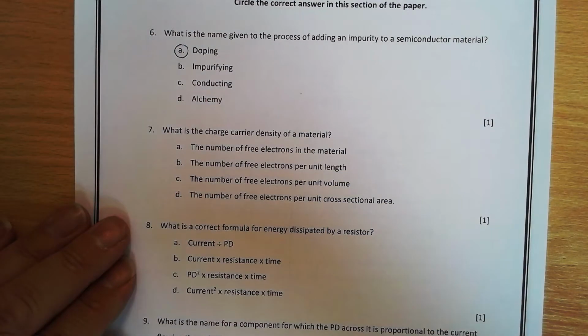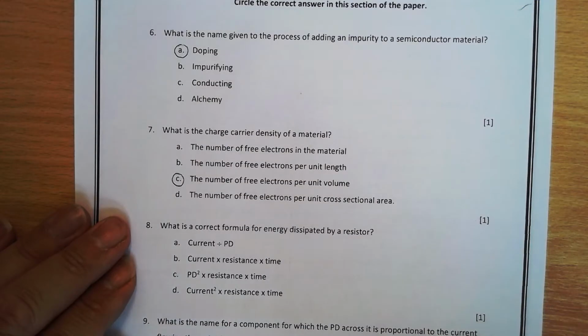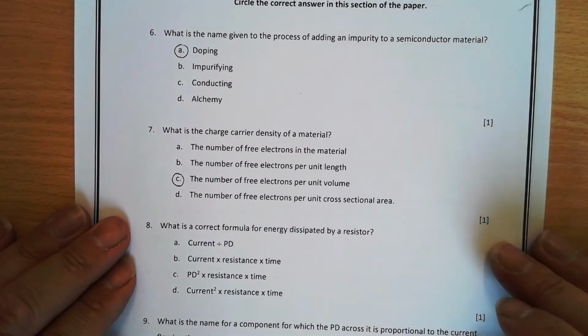What is the charge carrier density of a material? It's the number of free electrons per unit volume. These are definitions. While we're here, I can't stress enough how important it is that you learn your definitions. It's very important.